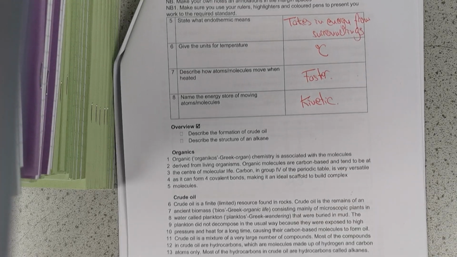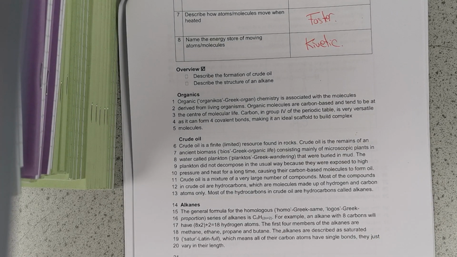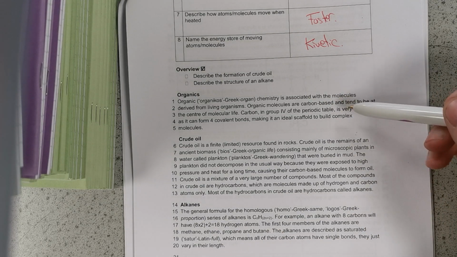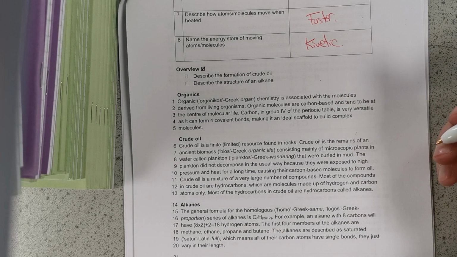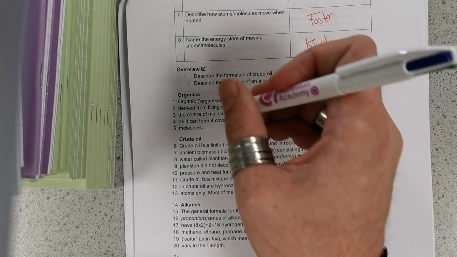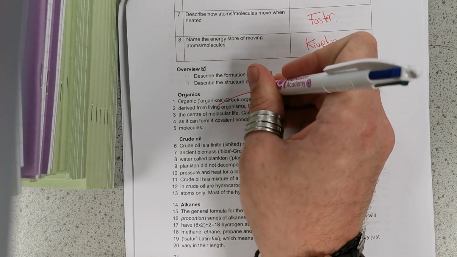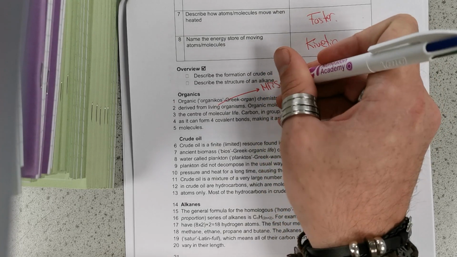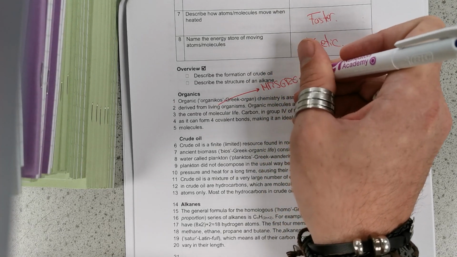So, let's have a look at organic chemistry and what it's all about. If we go through this text to begin with, organic chemistry is associated with the molecules derived from living organisms. If you remember, when we're talking about things that are living, you might remember us talking in early years about Mrs. Gren.